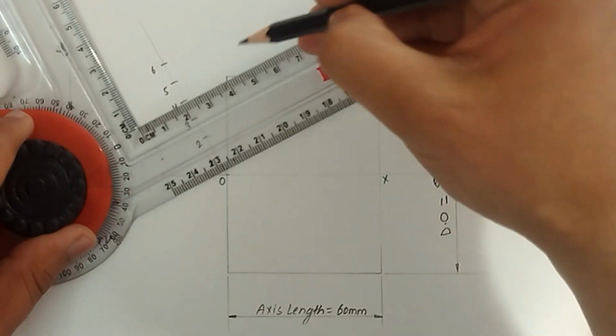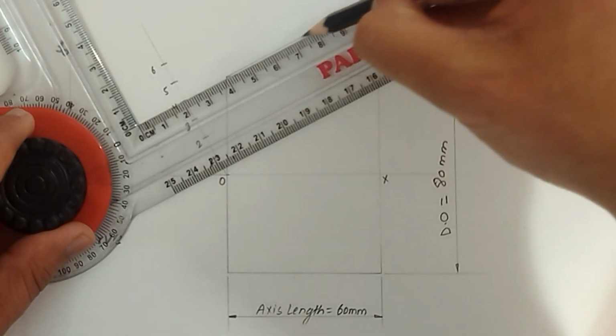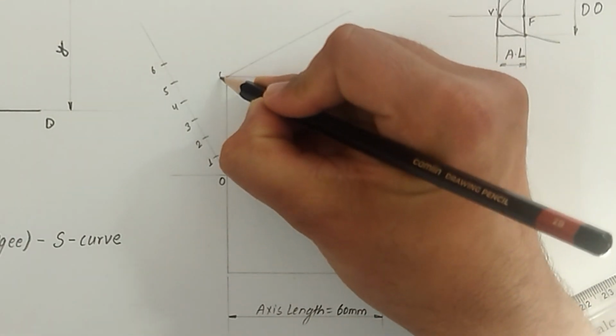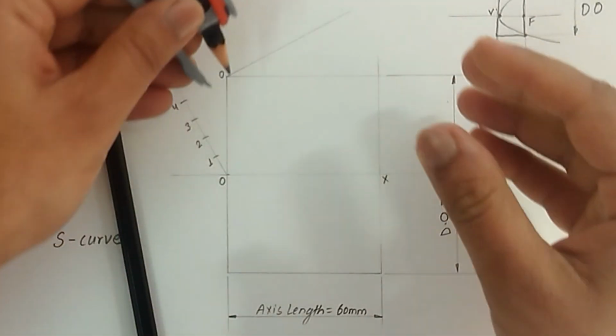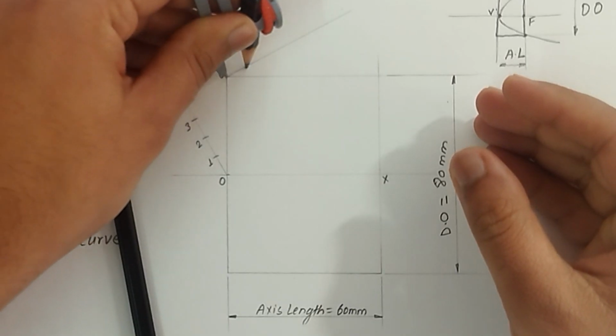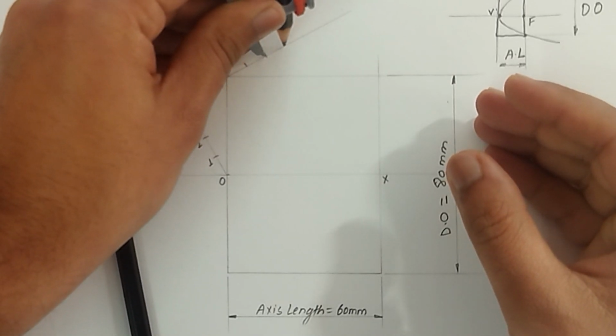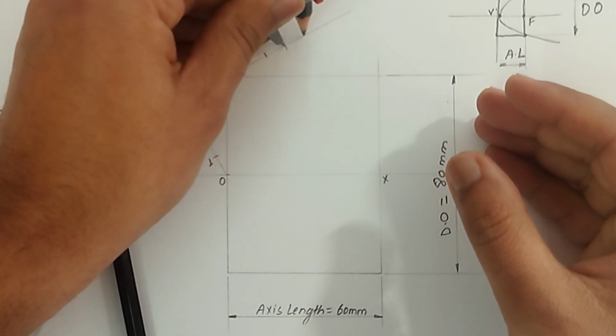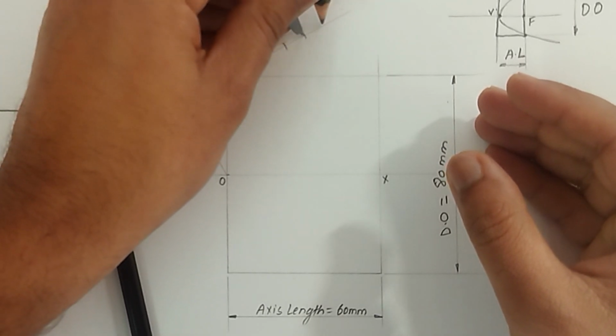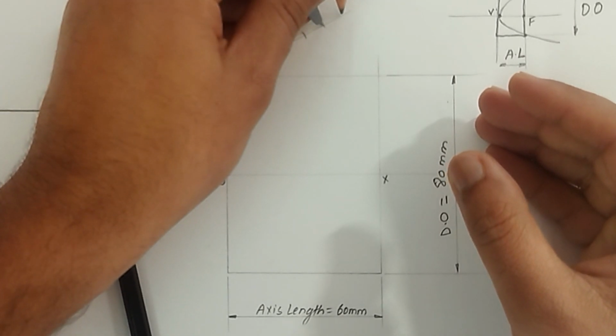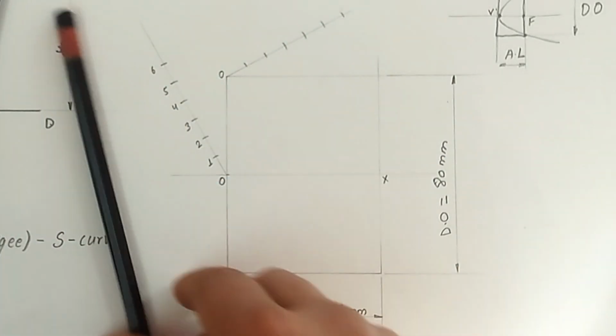So just do it. It is going to be 0, 1, 2, 3, 4, 5 and 6.